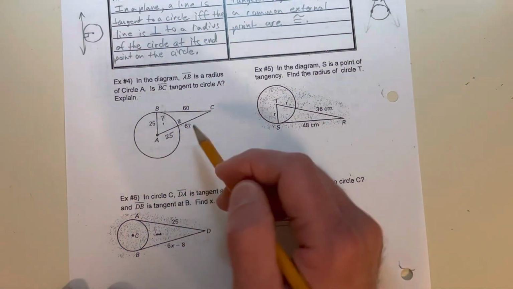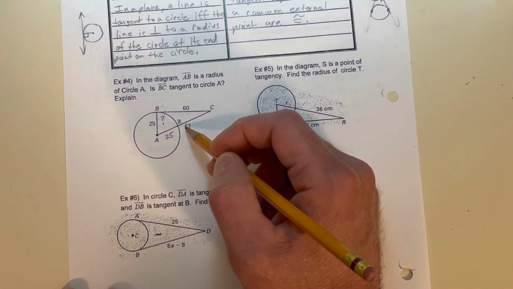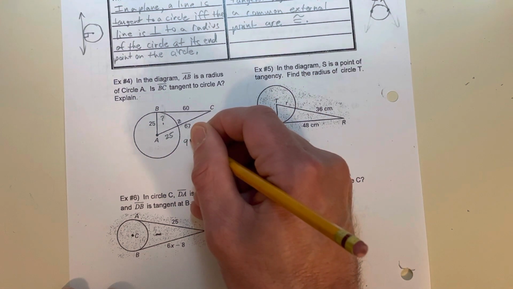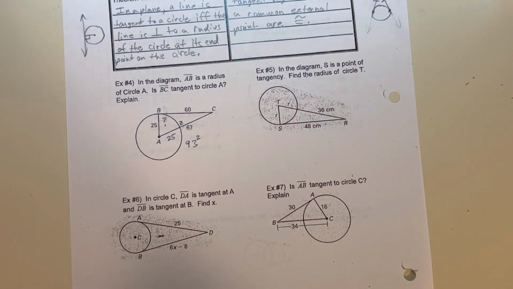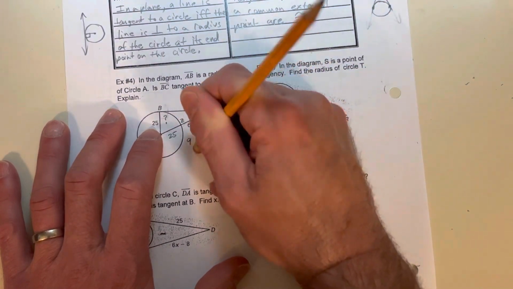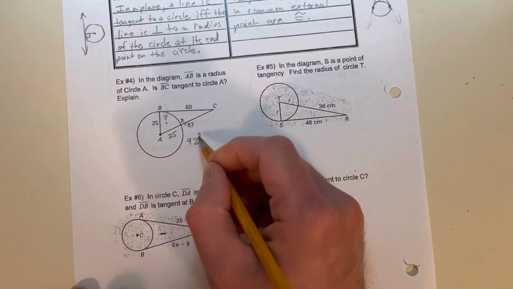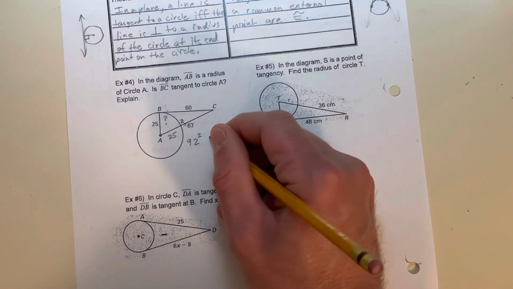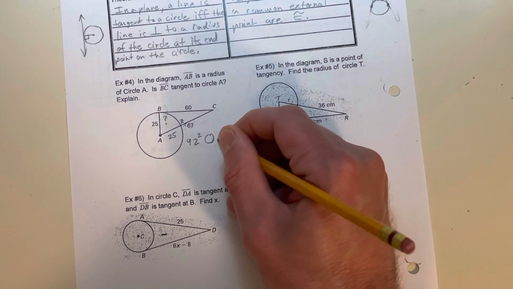So we want to do the longest side by itself. That would be 80 plus 13, so 93. That amount squared, oh, I'm sorry, that would be 92. We're going to check and see how that squared relates to the sum of the legs squared.